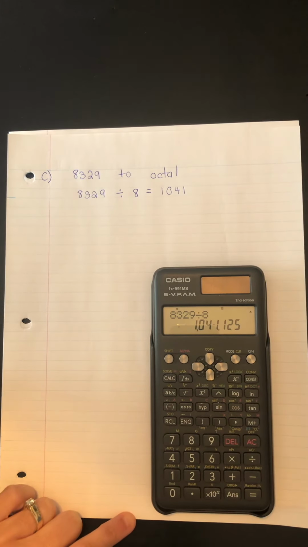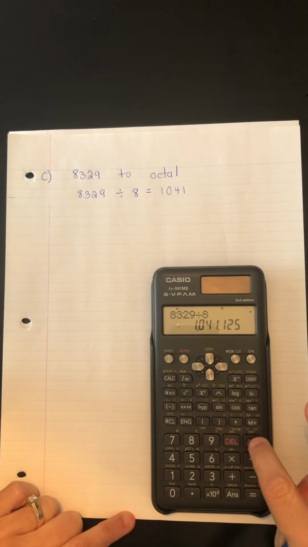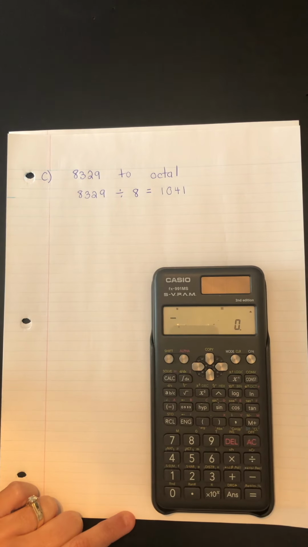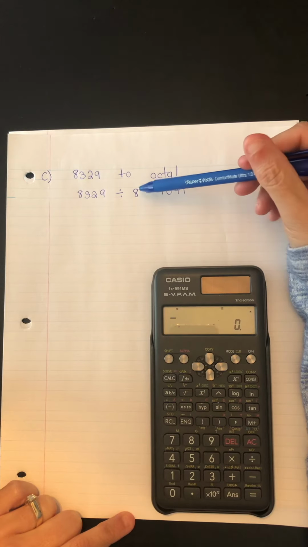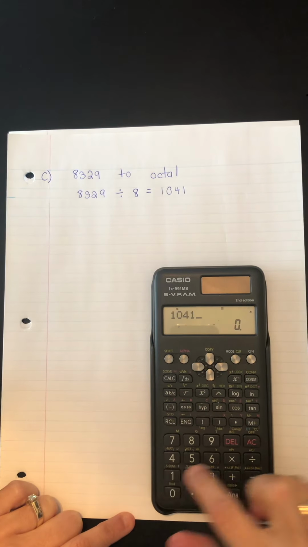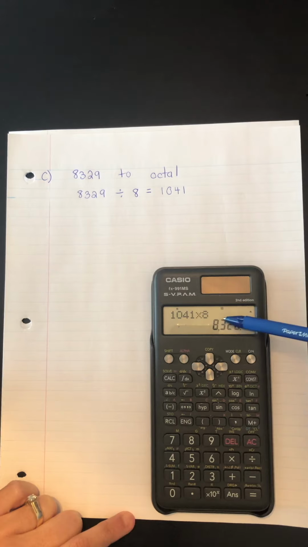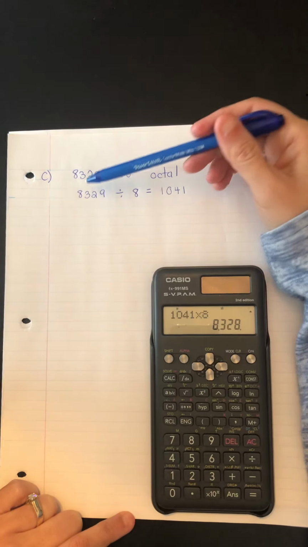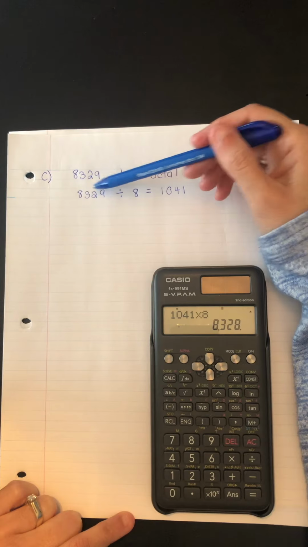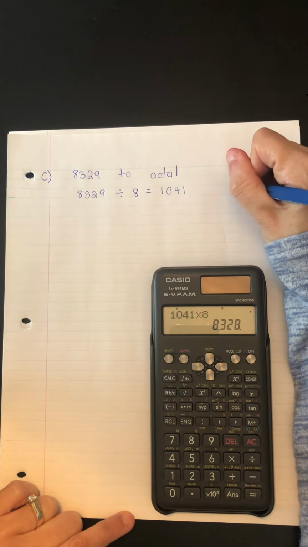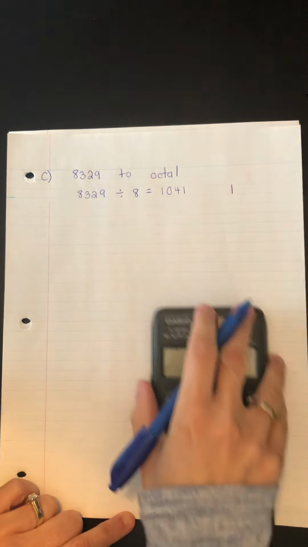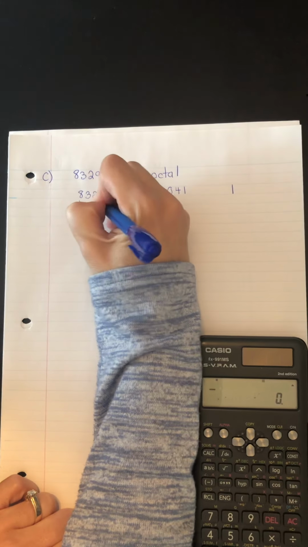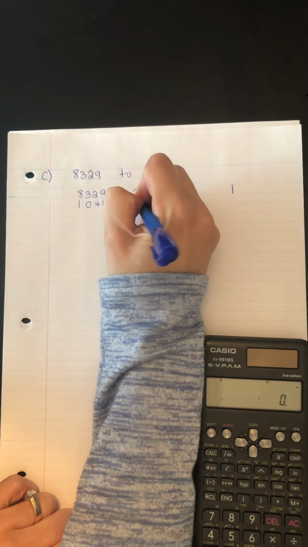One way to figure out the remainder now is to just clear the calculator and say, okay, what is 1,041 multiplied by 8? 8,328. Oh, but we had 8,329, so that is a difference of exactly 1. So 1 is the remainder. Okay? So now you would do this again. You would take 1041 and divide it by 8.